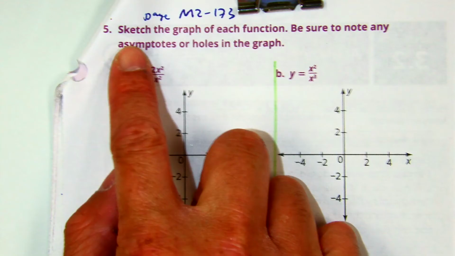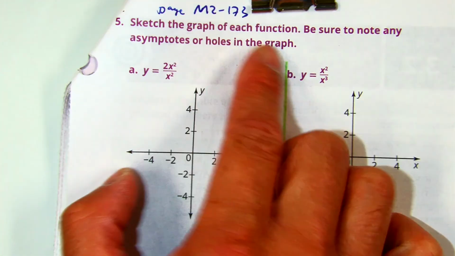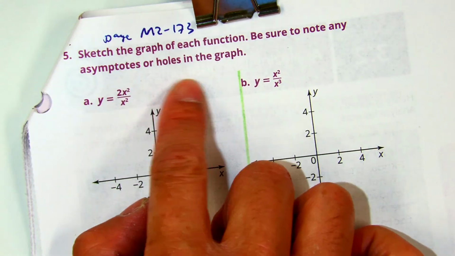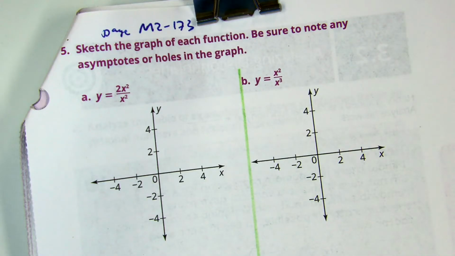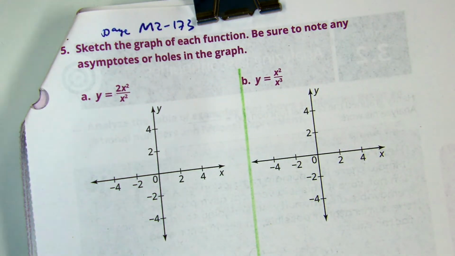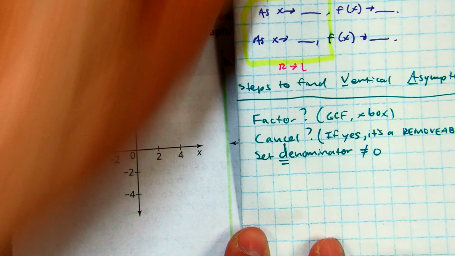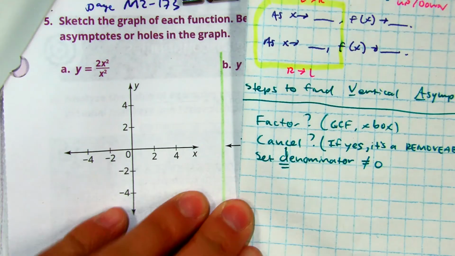You guys have not learned how to sketch the graph of each function, but you should be able to know any asymptotes or holes in the graph. So you've been learning the past couple days to basically figure out, is it factored? Class, yes or no, is this factored?